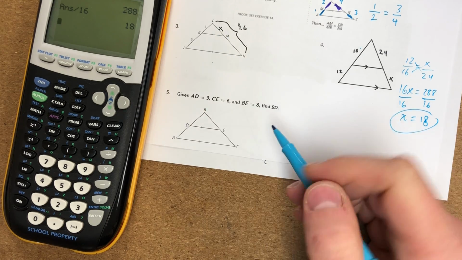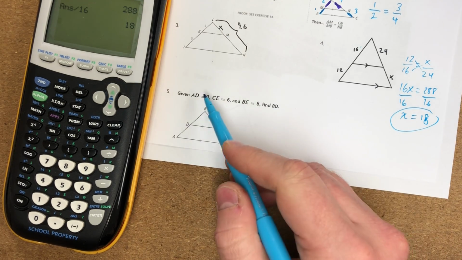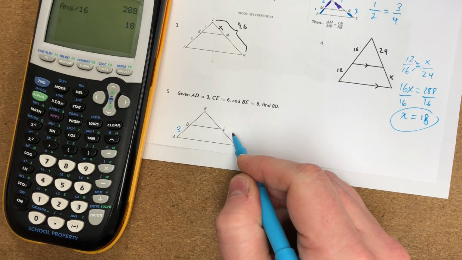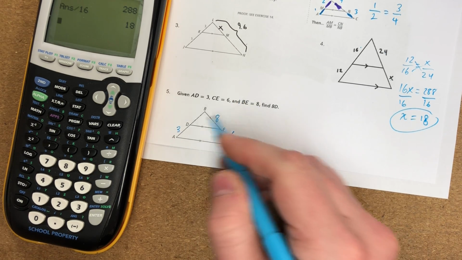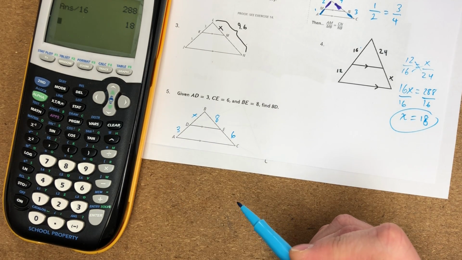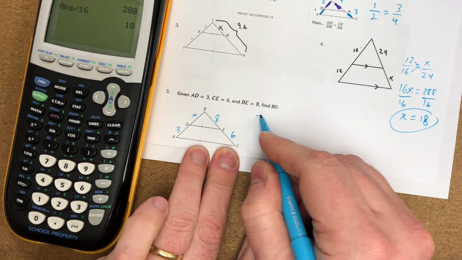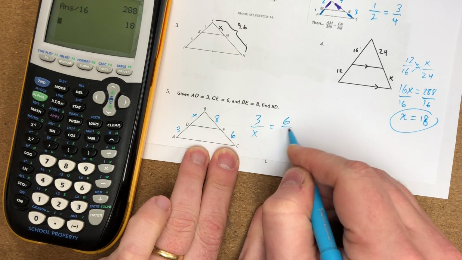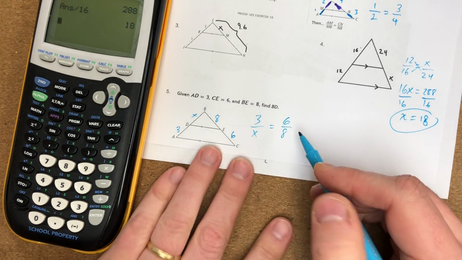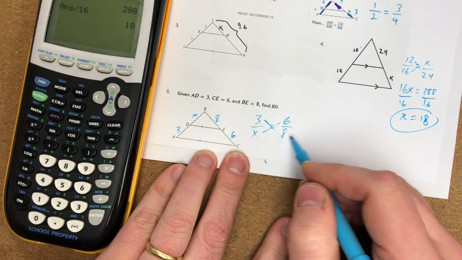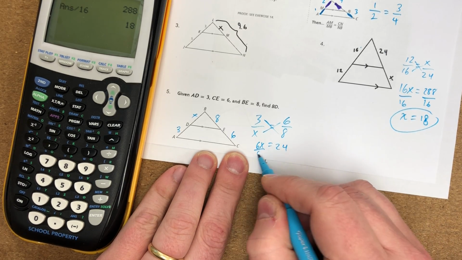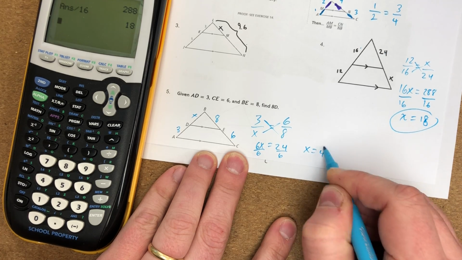So we'll come back to number 3 in a minute because it's more complicated. If I look at this, it says AD is 3, so if I go from A to D and I put a 3, then CE is 6, BE is 8, find BD, X, boom. So now it wasn't marked for me, now it is. I can do the same thing. I can do 3 goes to X, 6 goes to 8. I could have done X over 3, 8 over 6, that's fine too. But now if we cross multiply, 3 times 8 is 24, x times 6 is 6x, 6x equals 24, divide by 6, you get x is equal to 4.